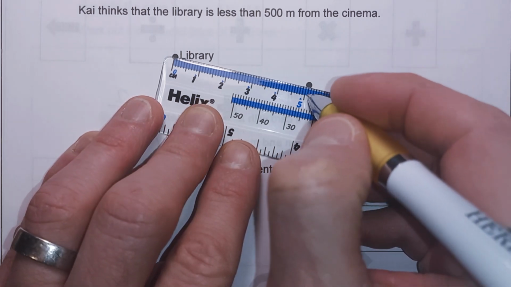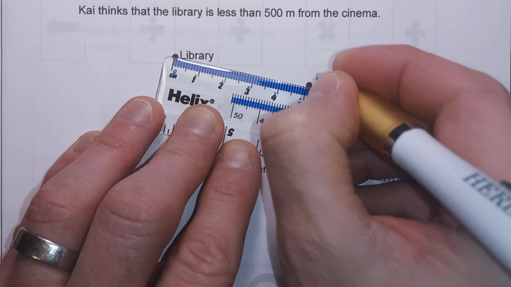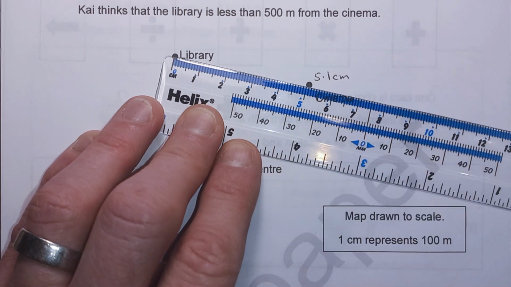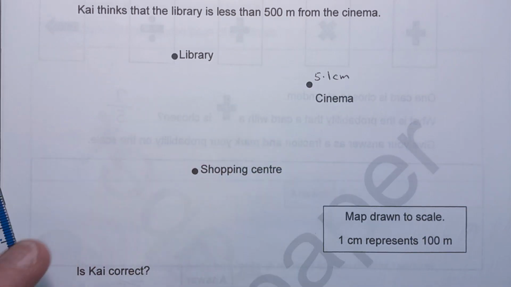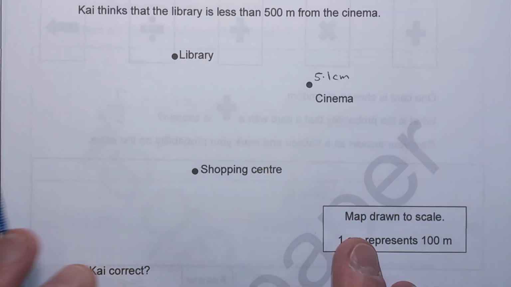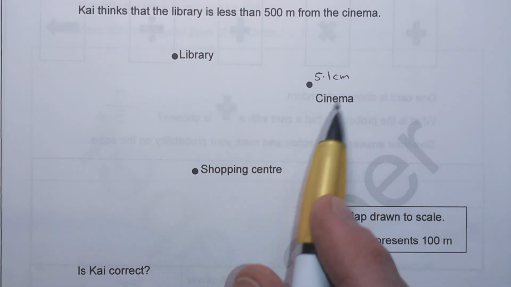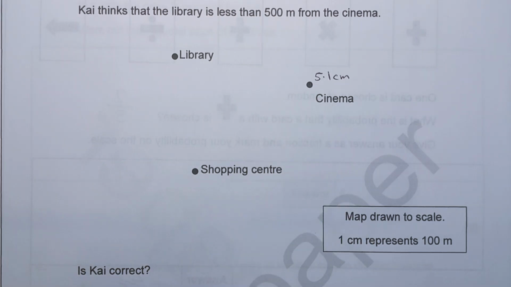And I would say that's probably just over, so that's 5.1 centimetres, I would say. Now remember, if you are comparing this with the mark scheme, the actual exam might be printed out a slightly different size, so it might not tie up exactly, but according to what we've got here, we've got 5.1 centimetres.